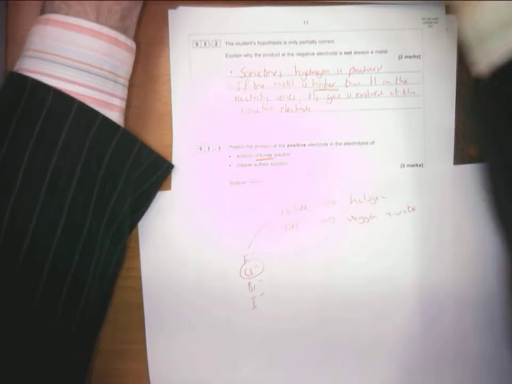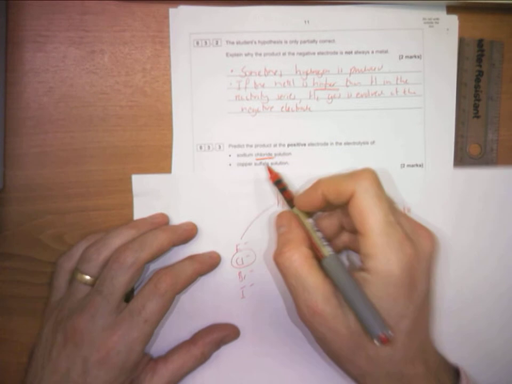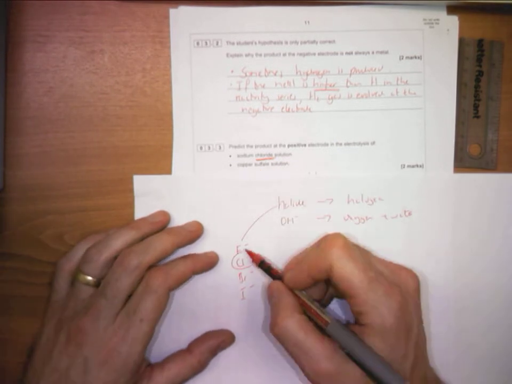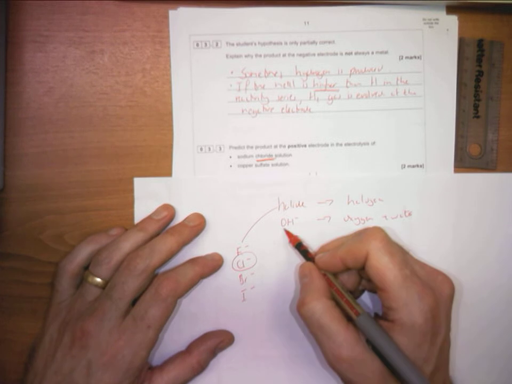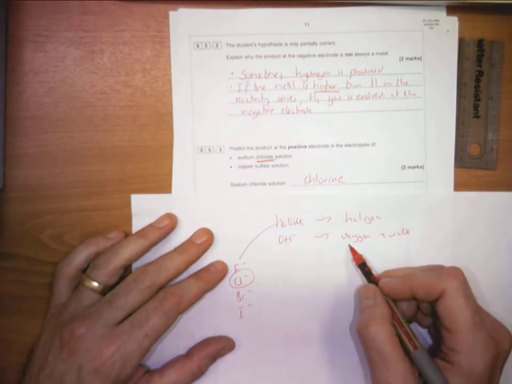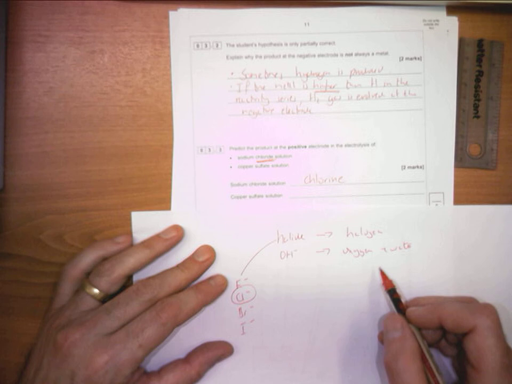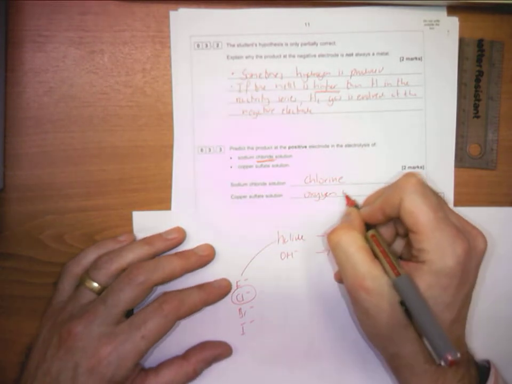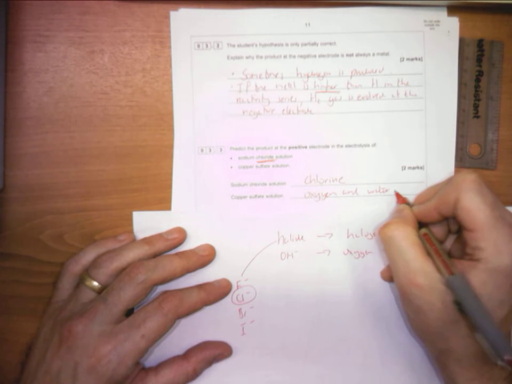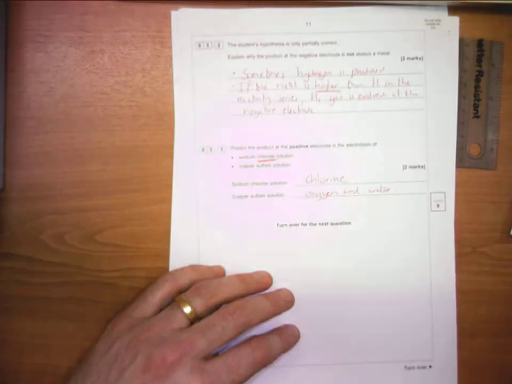For the negative ion, it's a sulfate. Is that F minus, Cl minus, Br minus, I minus? No, it's not. So it's going to be the hydroxide ion reacts to make oxygen and water. So oxygen and water. That's the end of the question.